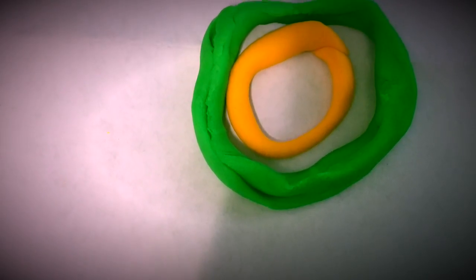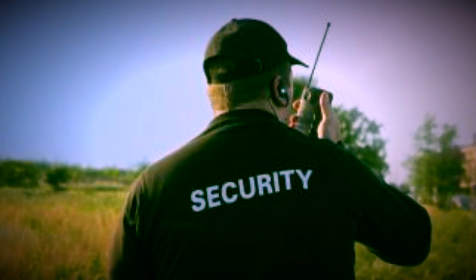The cell membrane's function is to decide what comes in and out of a cell. Its function is similar to a security guard where it determines what comes in and out.